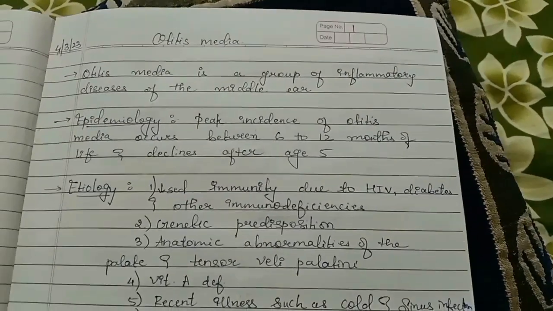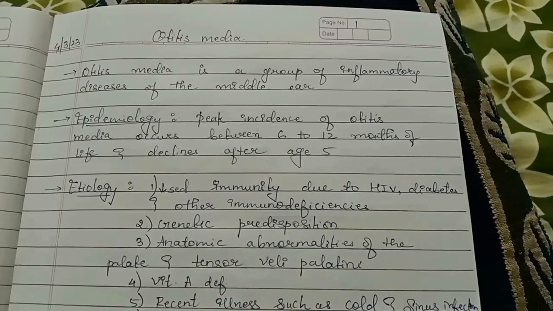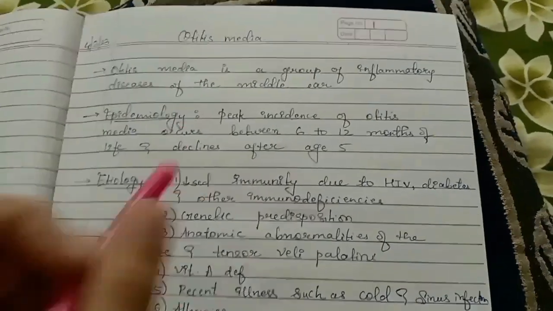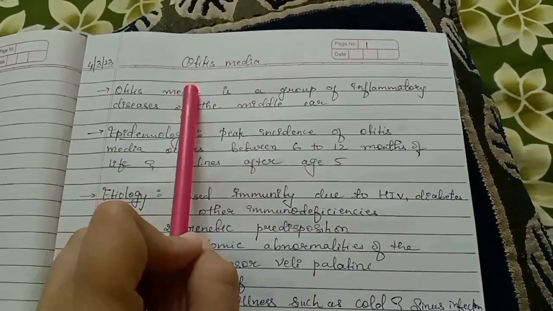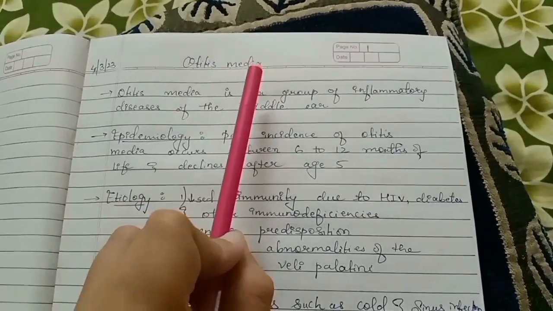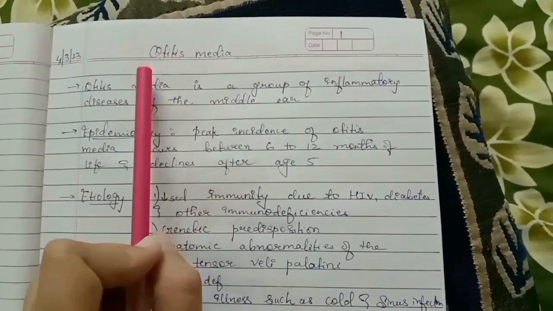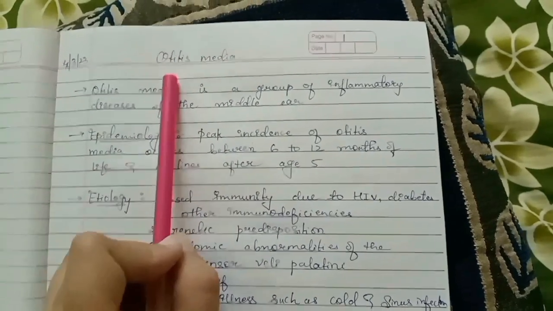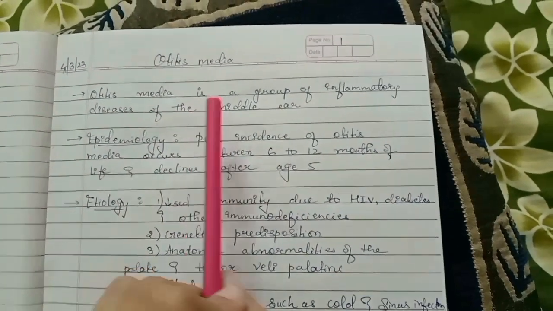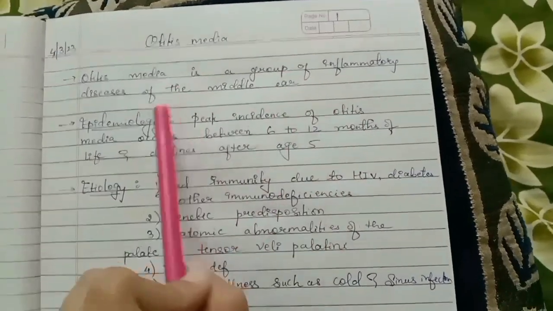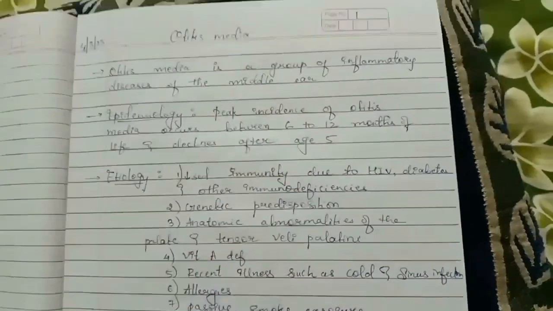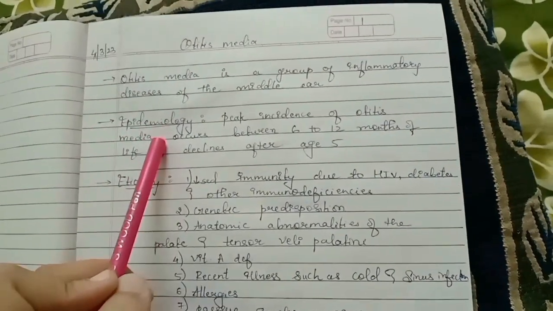Now about otitis media. As the name suggests, otitis means inflammation of the ear, and media means middle ear. So otitis media is a group of inflammatory diseases of the middle ear. Then what about epidemiology?